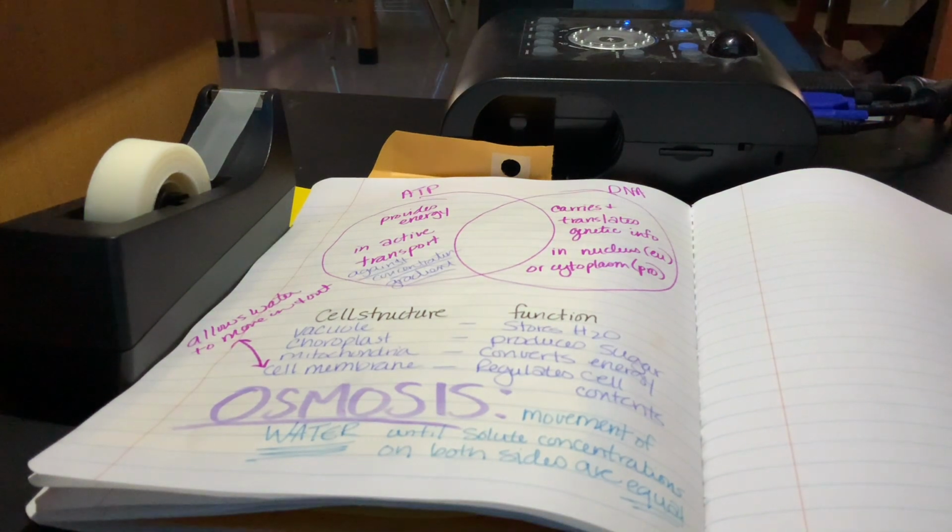Chloroplasts, those are only going to be in what type of cells? Plant, right? And those chloroplasts produce sugar. Which type of biomolecule is a sugar? Lipids. Not a lipid. Carb. Carbs. So sugar would be a carb. Mitochondria. Those are the powerhouse of the cells. Remember, mighty, mighty mitochondria. These convert energy.